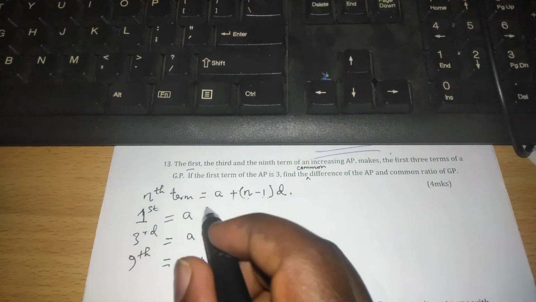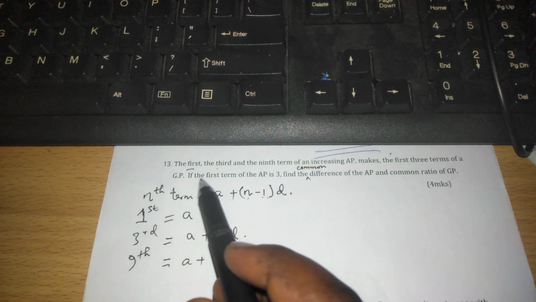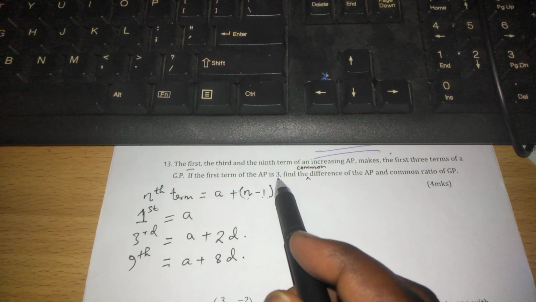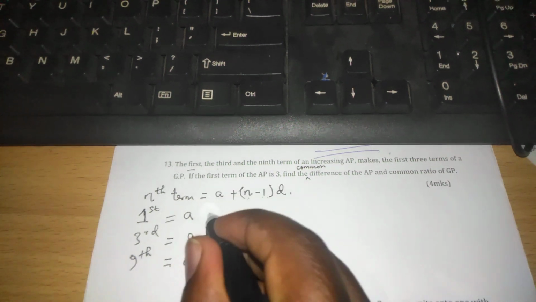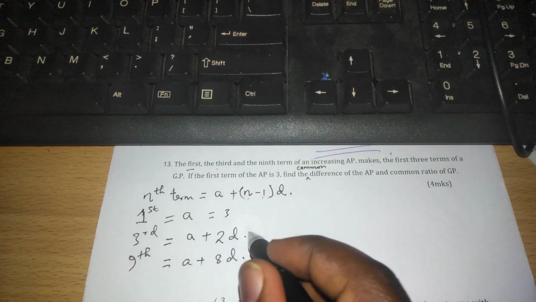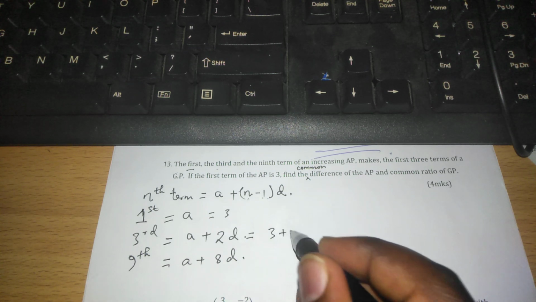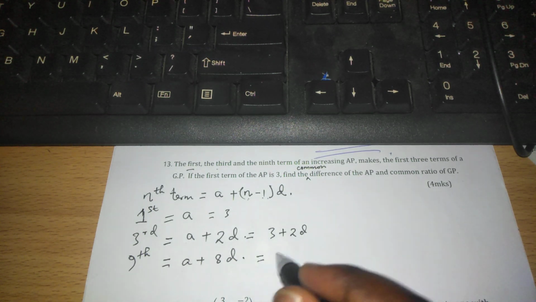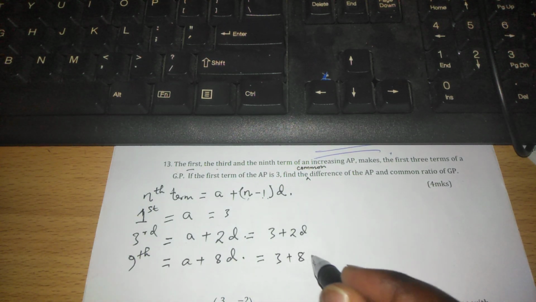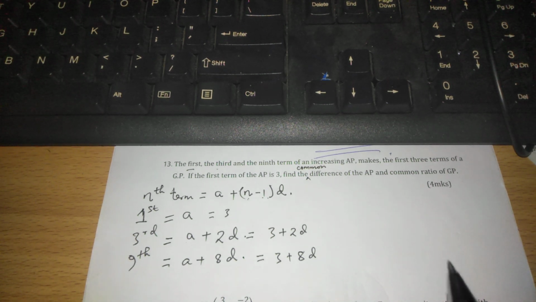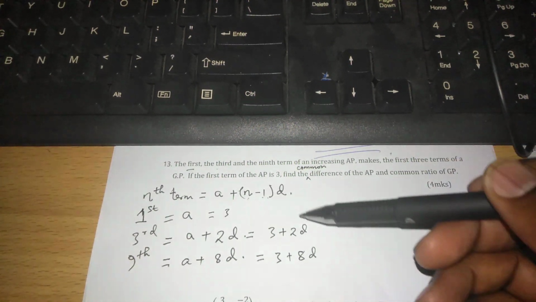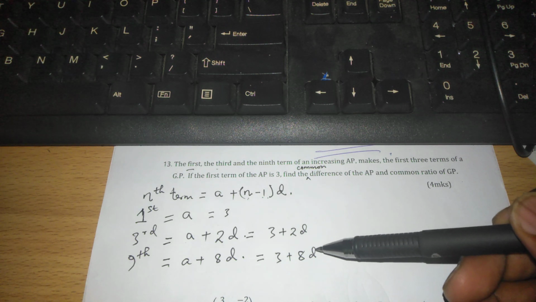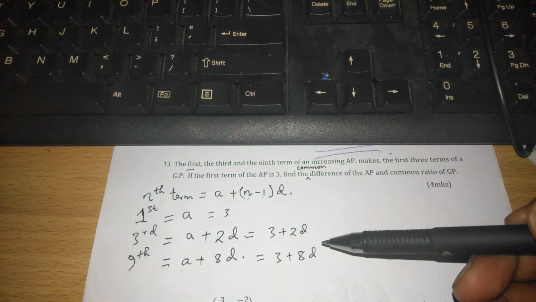So because the first term of the AP is already known, this one is going to be 3, this one is going to be 3 plus 2d, and on this side we'll have 3 plus 8d.